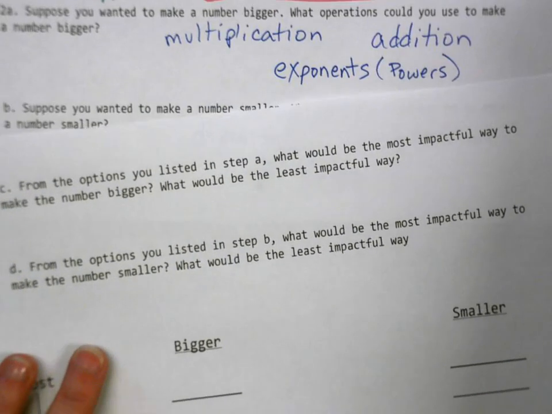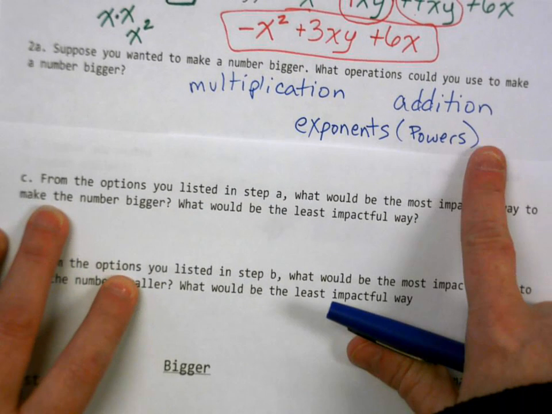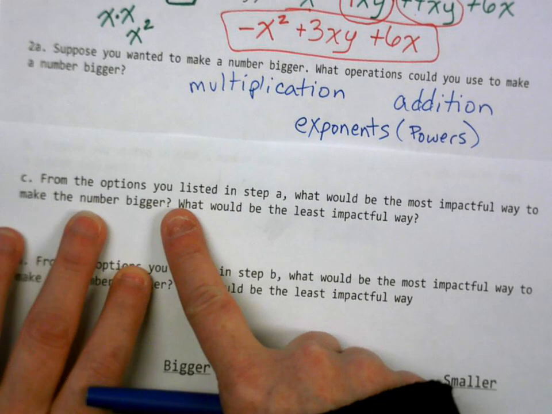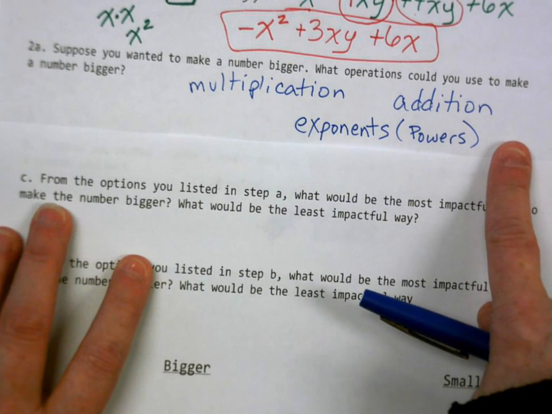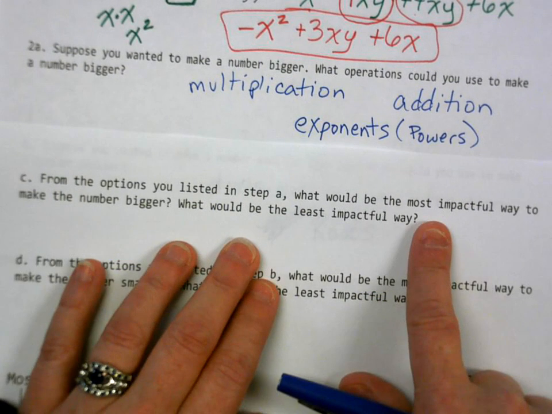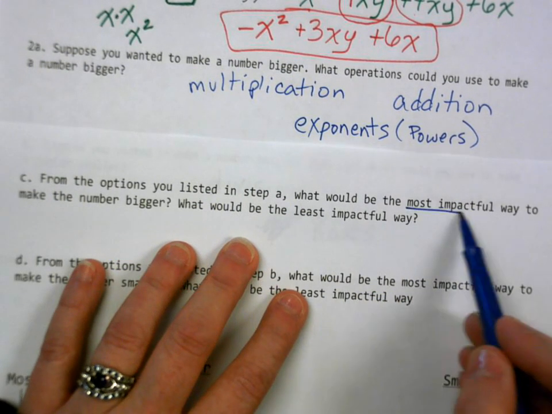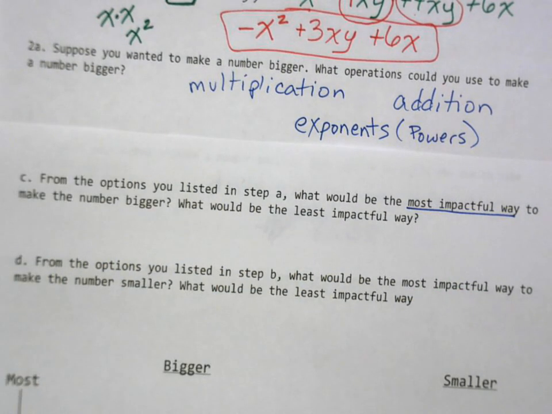So now look at your answers for this one. We're on C now, but it's referring us back to the list that we made for step A. What would be the most impactful way to make a number bigger? Of those three choices, which way is going to make the most impact?